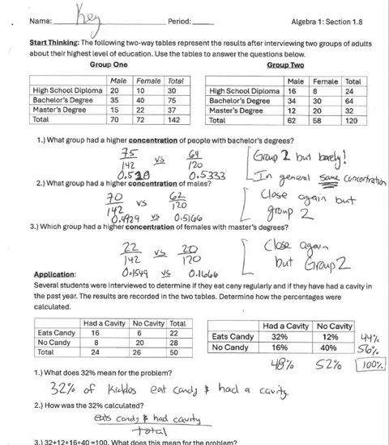So the main thing here is when you're looking at two different frequency tables, unless they have the same exact number of interviewed people, or total amount of people that you're looking at, or data points, it's just really hard to make sense of it and try to compare the two.